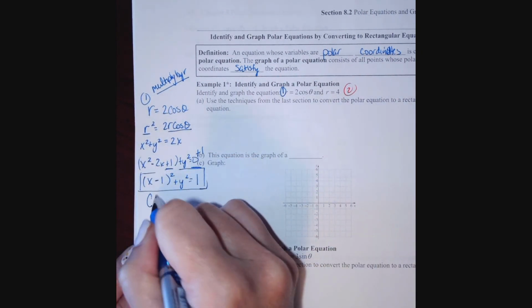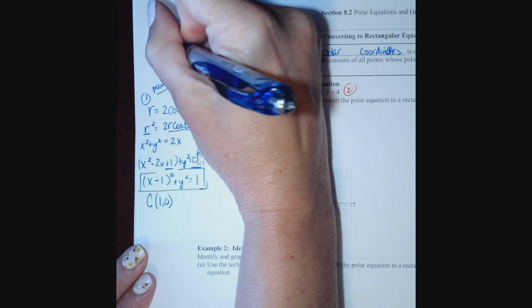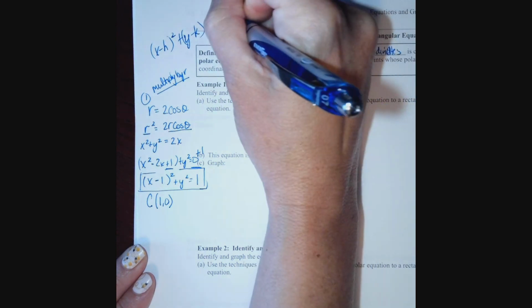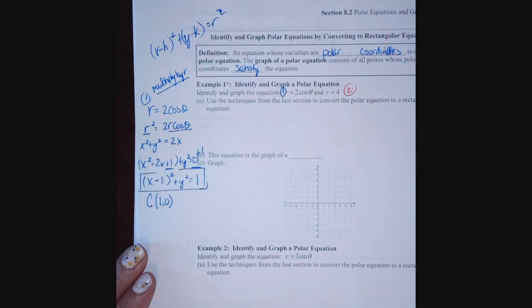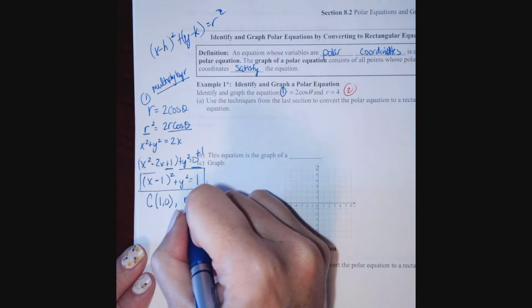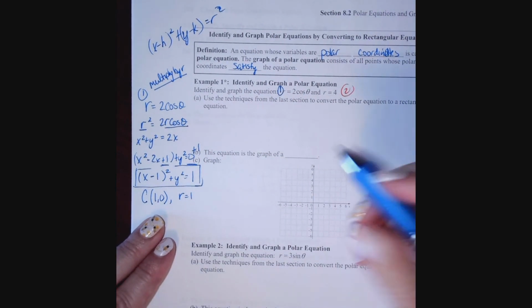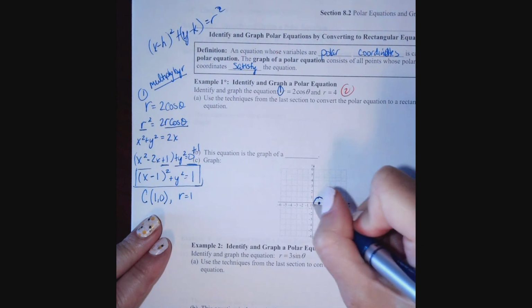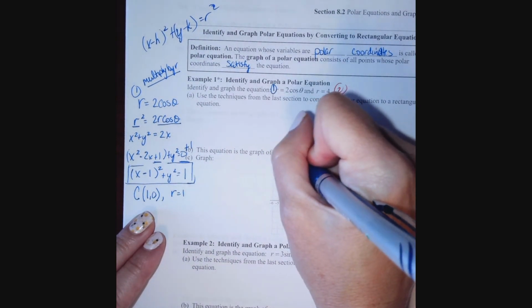This gives me a center at (1, 0), because remember my equation starts out as (x minus h) squared plus (y minus k) squared equals r squared, where r is my radius and (h, k) is my center. So my center is at (1, 0), my radius is the square root of 1, that's just 1. So I need a circle with a radius of 1 centered at the point (1, 0). So there's that first equation graphed. It's the graph of a circle.